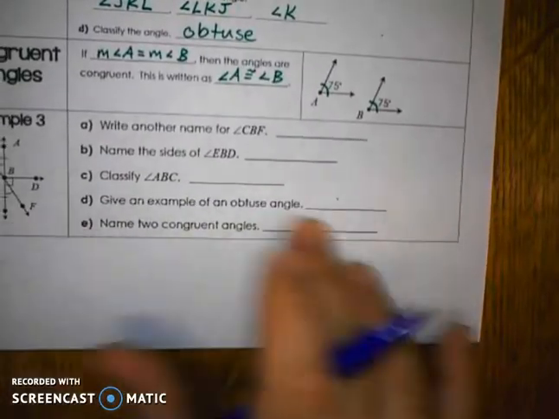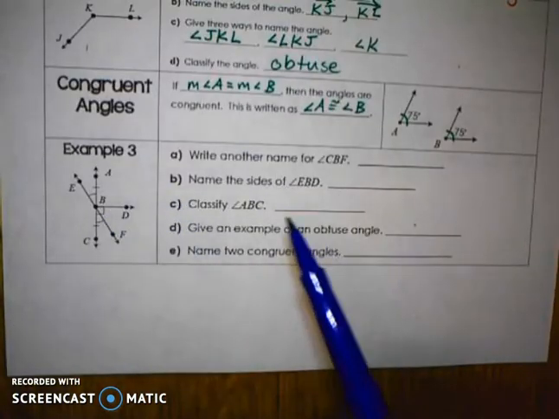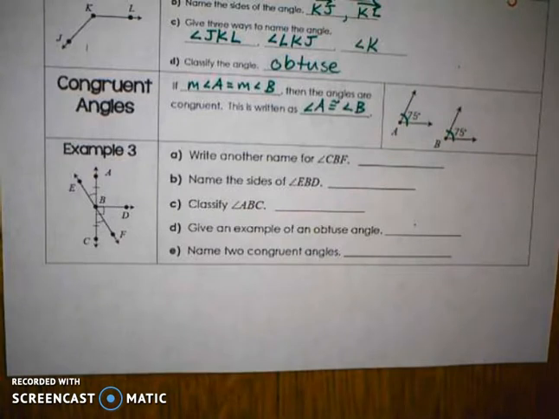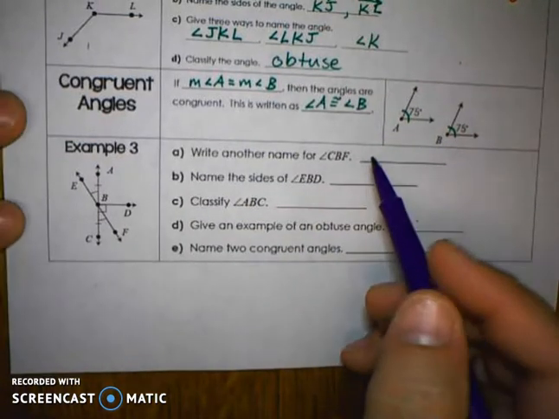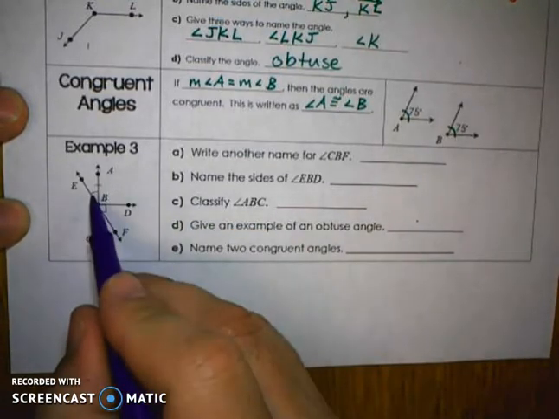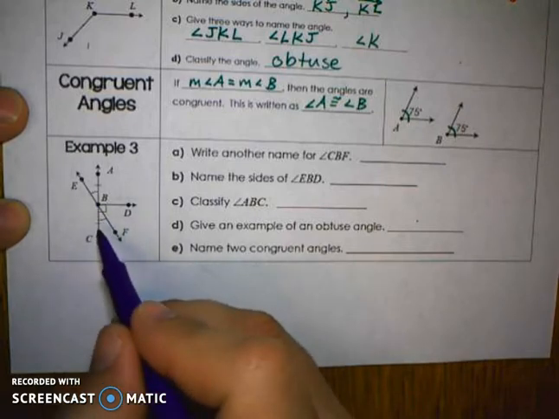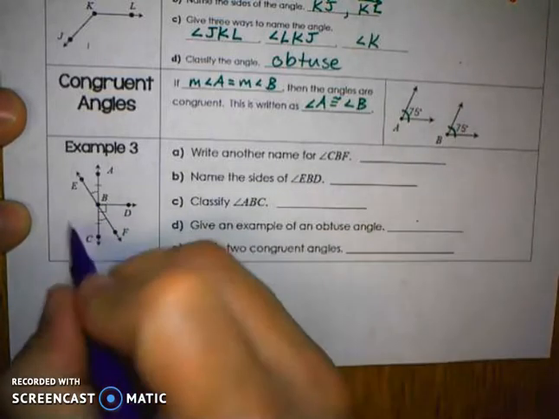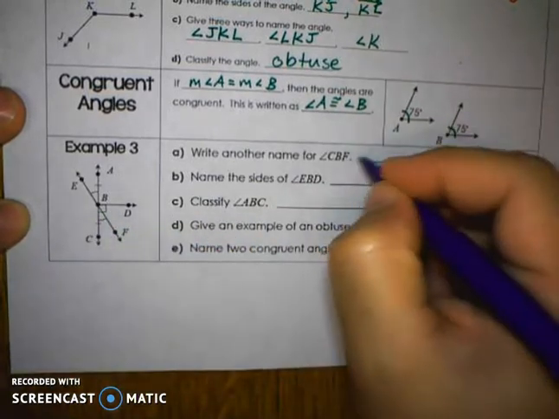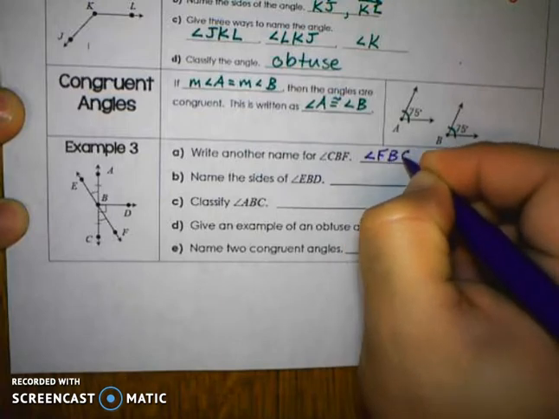Okay, so in our diagram in example 3 now, we are going to take a look at this picture, and we're going to answer these questions. So first, I want us to write another name for angle CBF. I can't just call it angle B, because there would be 1, 2, 3, 4 separate angles that I can see right away that would use that same vertex. But I can change the order of the letters. So the other name for this angle would be angle FBC.